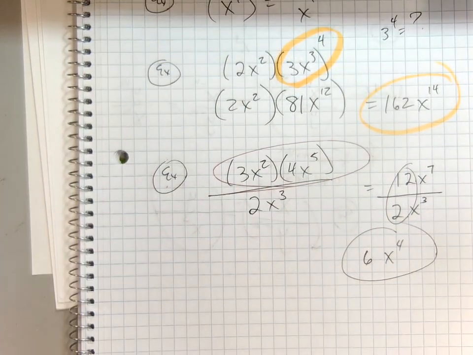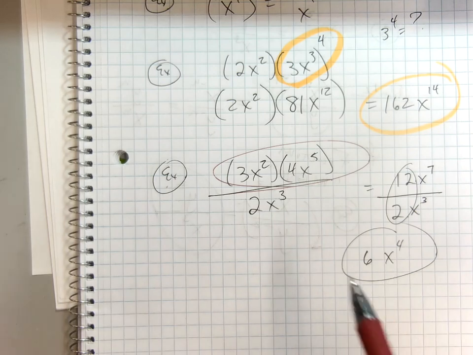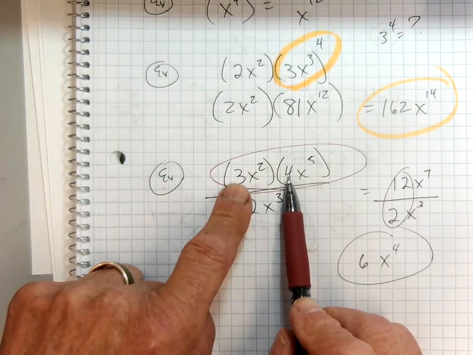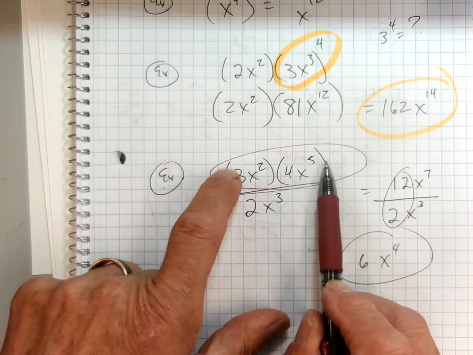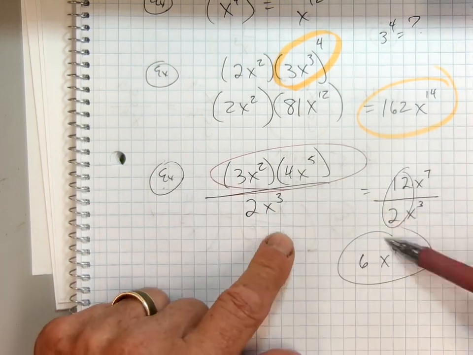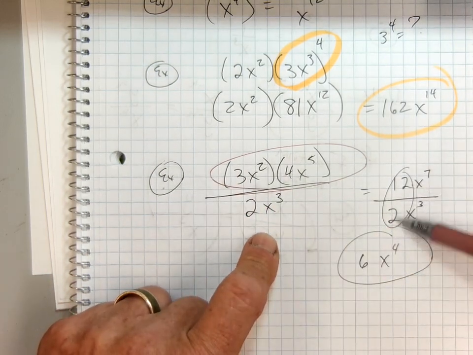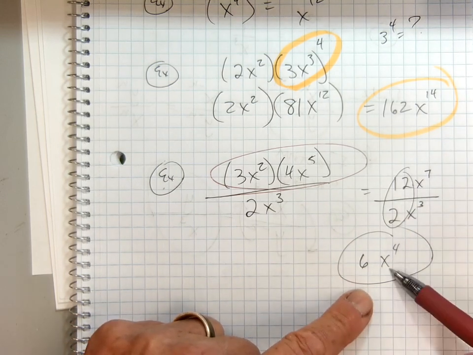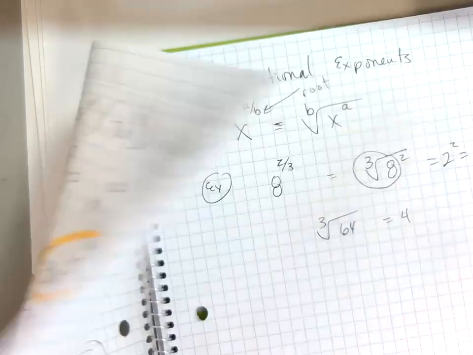Did another hard problem, but we can do it. It's got a combination of two things. First, I multiplied. I got a 12. Do the whole numbers. X to the seventh, because I add exponents. And then I divided by 2x to the cube, so the 12 divided by 2 is 6. 3 of these x's cancel 3 of these x's, just x to the fourth. Okay. Then I kept going.